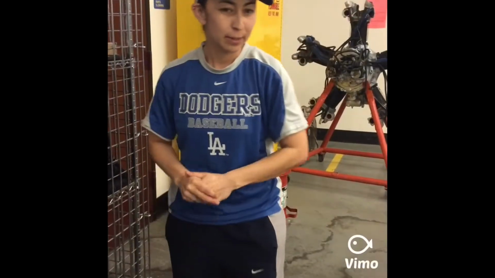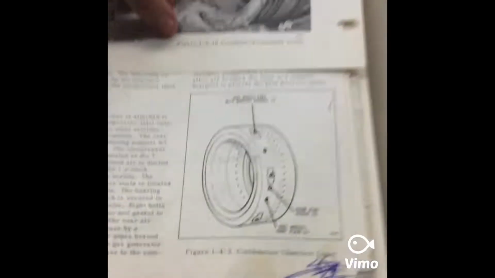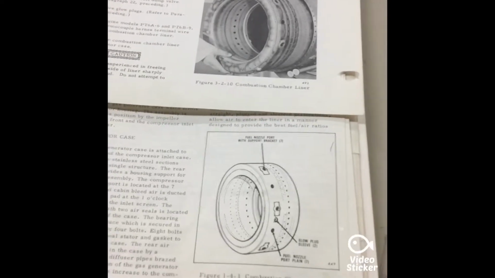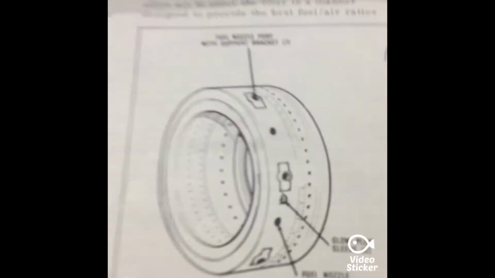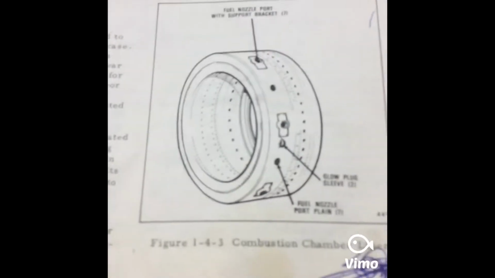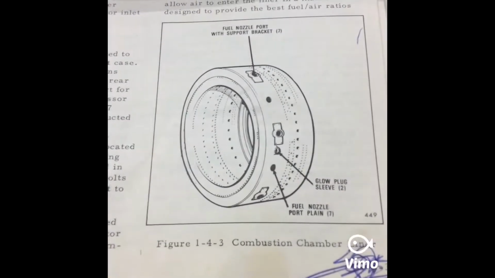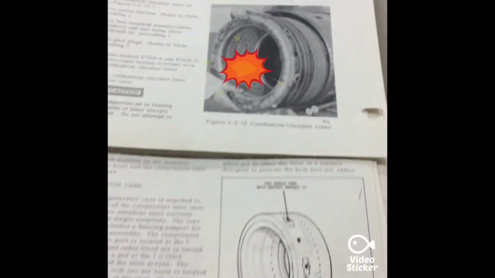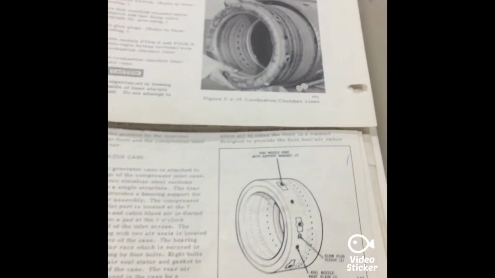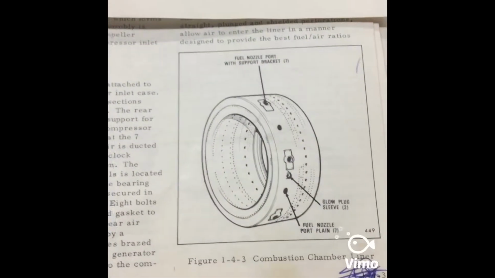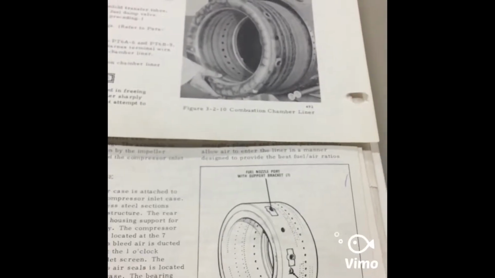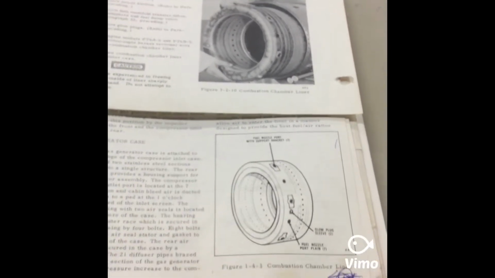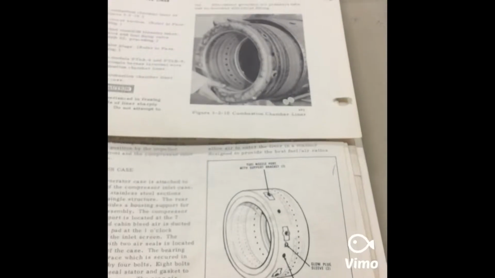So now that we talked about the combustion chamber, we're going to move on to the second section and talk about the combustion chamber liner. What is a combustion chamber liner? It's an annular type combustion liner, and it's a reverse flow type that consists of a primary of annular heat resistant steel to provide the best fuel-air ratios. There must be a series of perforations and a plunge. The direction of the airflow is controlled by a cooling ring located opposite of the perforations. The perforation distributes the temperature to be even on the compressor inlet.